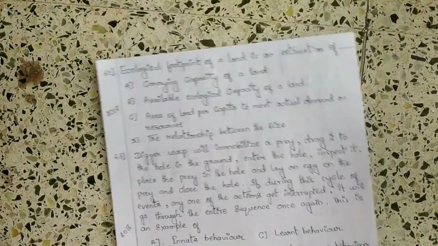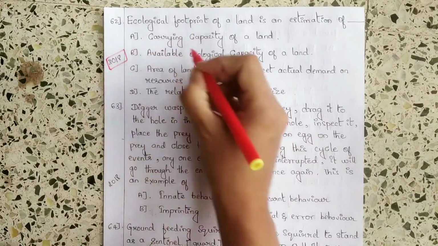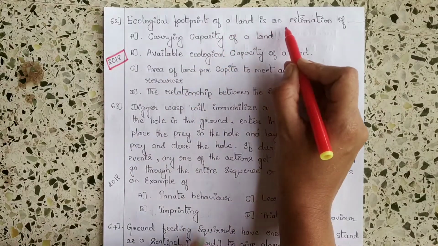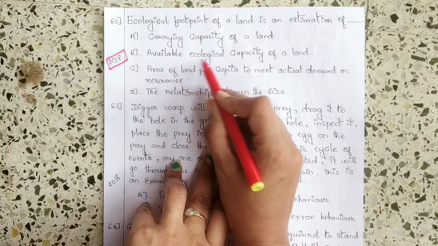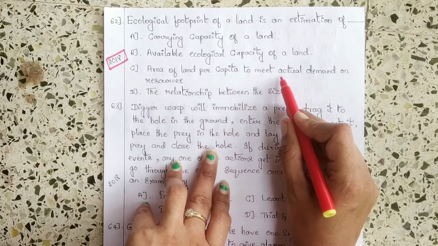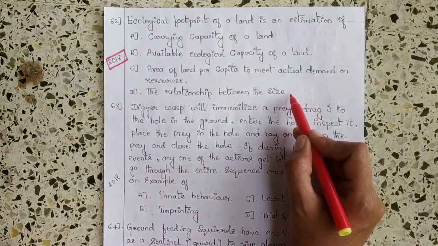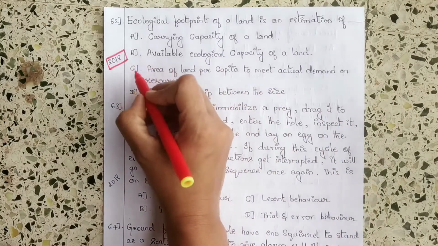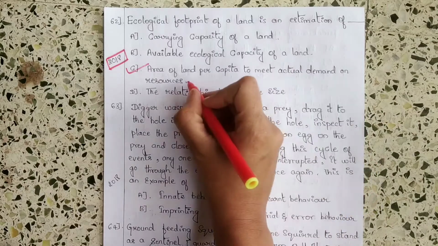Let us move on to the next question, the 62nd question, which was asked in the year 2018. Ecological footprint of a land is an estimation of dash. Option A, carrying capacity of a land. Option B, available ecological capacity of a land. Option C, area of land per capita to meet actual demand on the resource. The correct answer for this is option C, that is area of land per capita to meet actual demand on the resource.